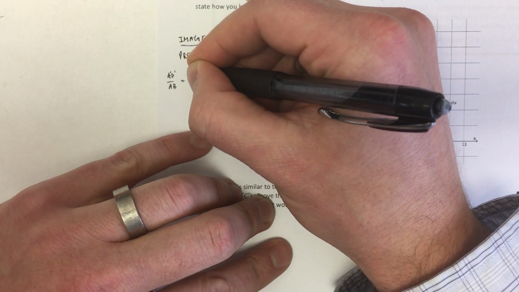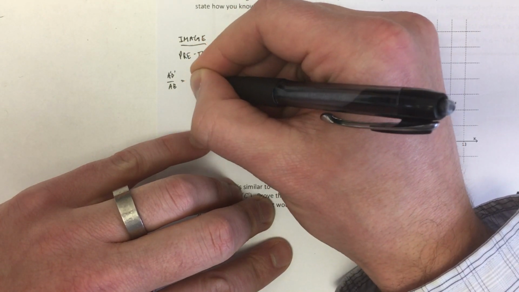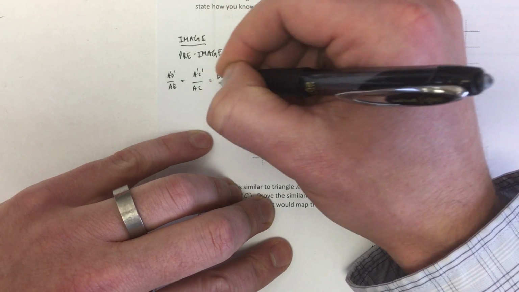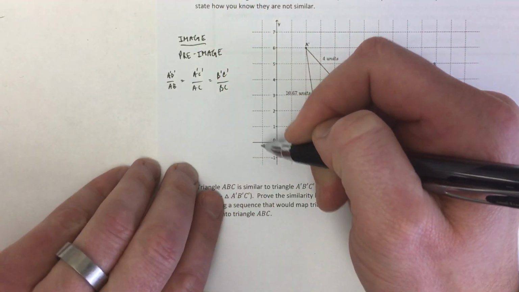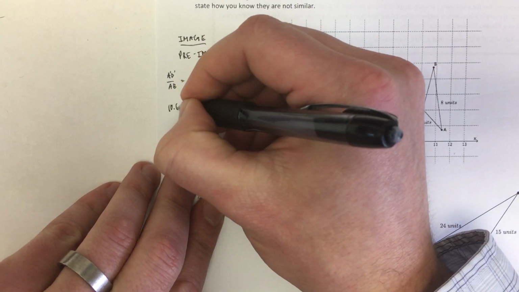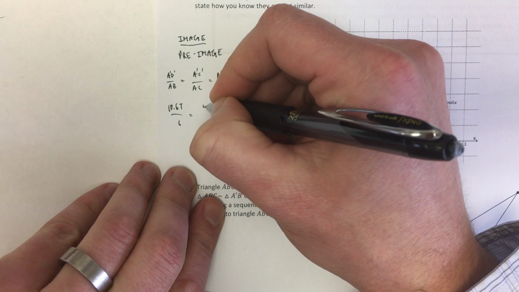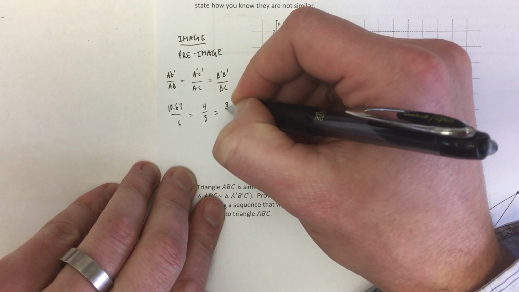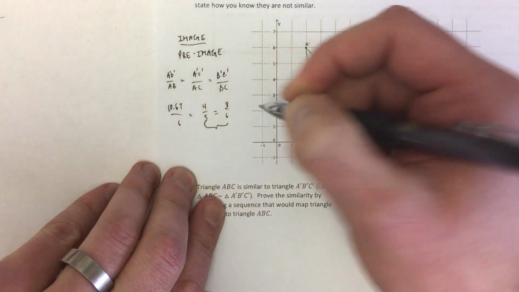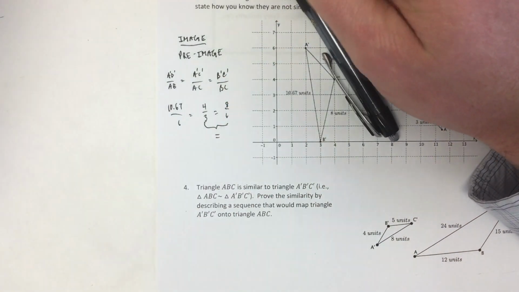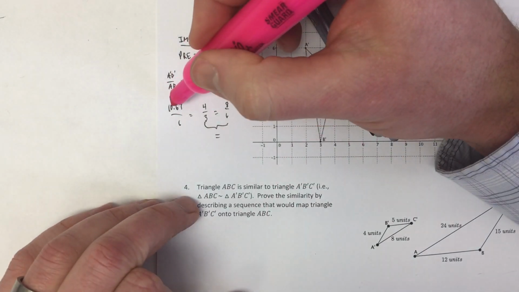The question being, are they equal? Okay, so real quick, 10.67 over 6 equals 4 over 3 equals 8 over 6. And so right at the moment, I would say that these two are equal. The problem is I have no idea about this 10.67.